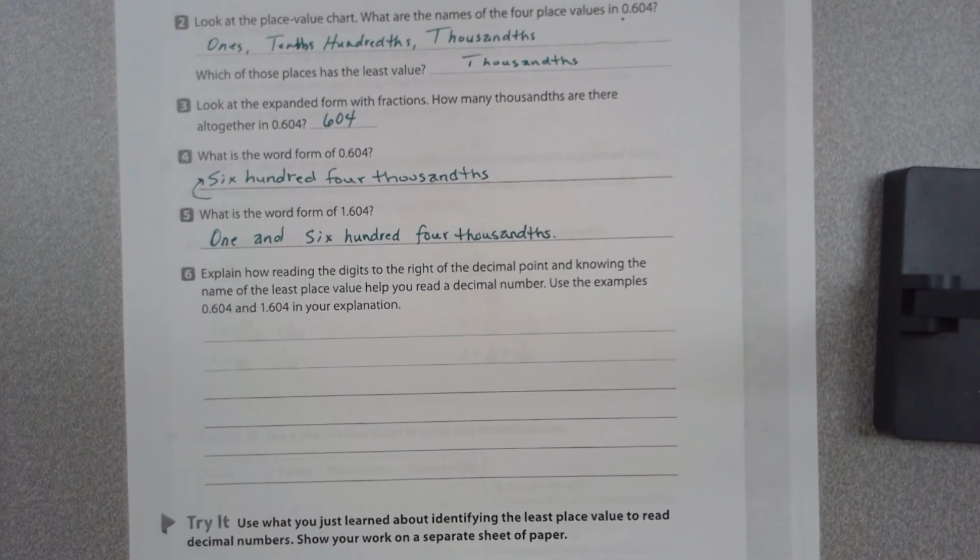Okay, explain how reading digits from the right of the decimal point and knowing the name of the least place value help you read the decimal number. Use examples 604 thousandths and 1 and 604 thousandths in your example. Okay, so this is our example.